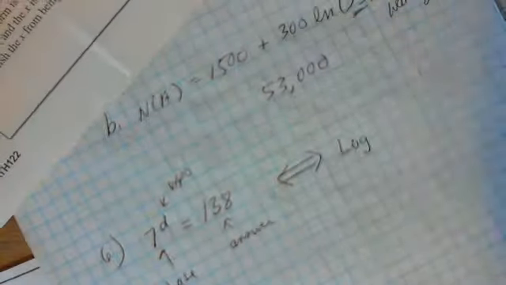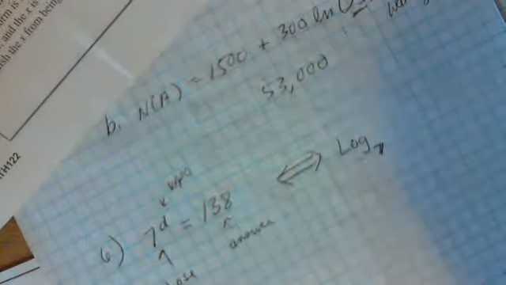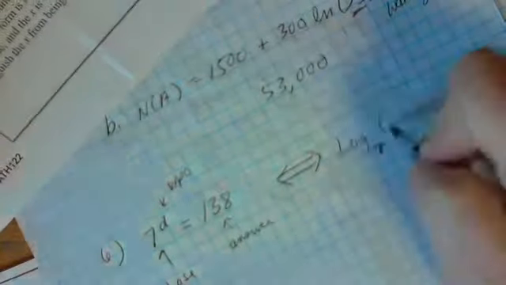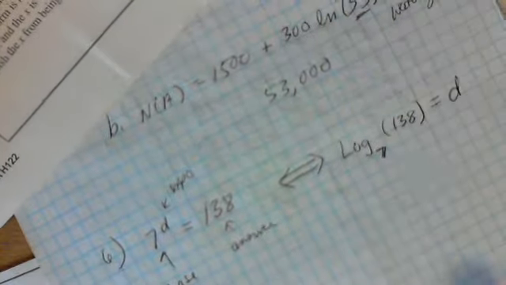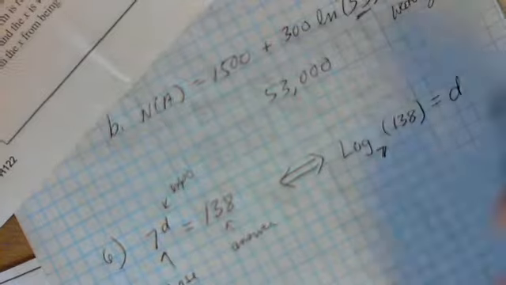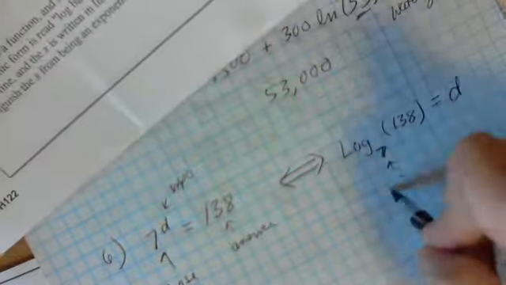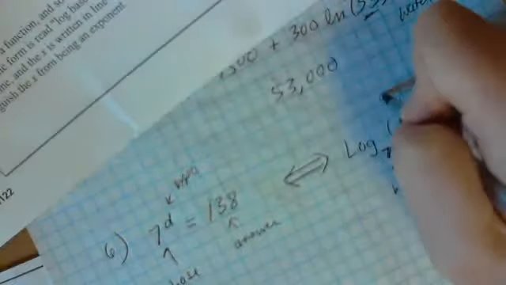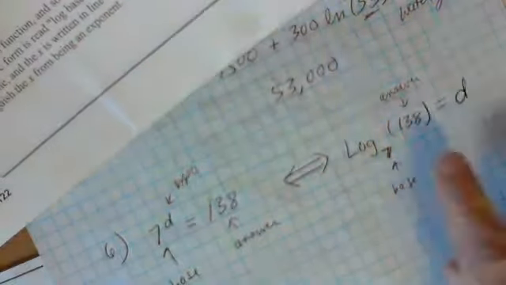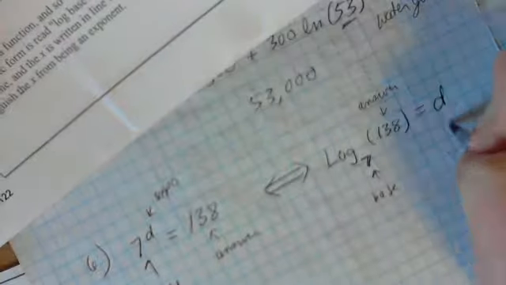So here we go. Log base 7 of the answer, 138, is equal to that exponent we're looking for. Okay, so the base went here. The answer from our exponential equation goes in the parentheses. That's what we're going to take the log of. And the exponent, that's what we're trying to find. We're trying to find what exponent to raise 7 to get 138. That's going to be our answer now.